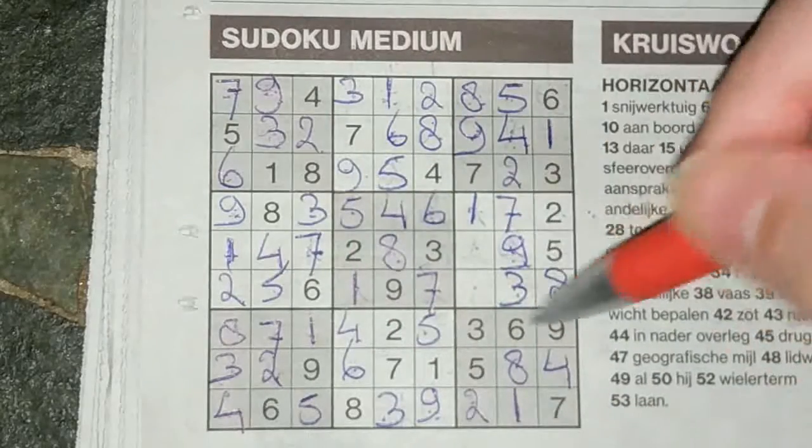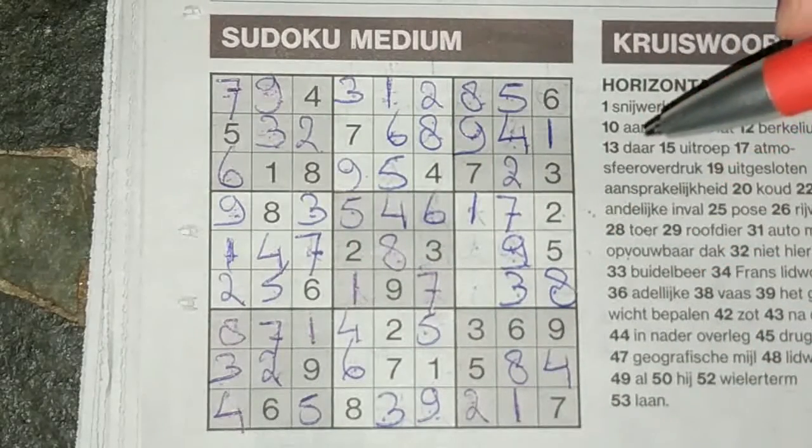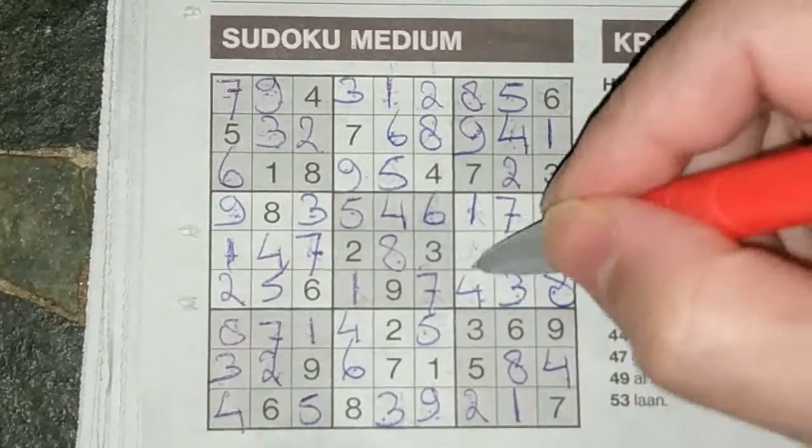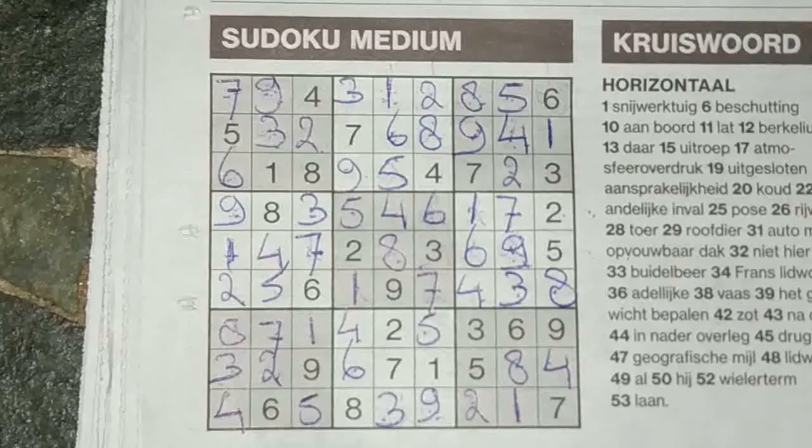2 digits left for this big square for the numbers 6 and 4. We have a 4 there, so no 4 here. 4 should be here, and the 6 goes there. So we finish this in 13 minutes.